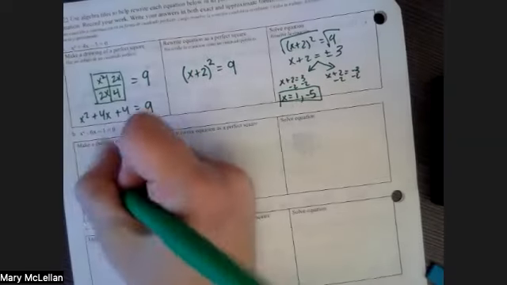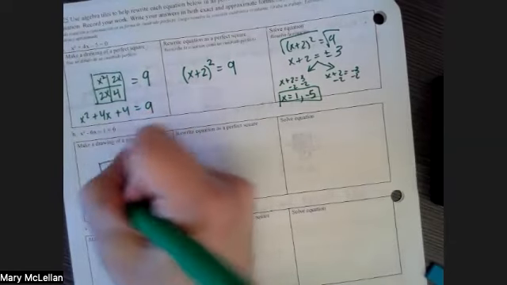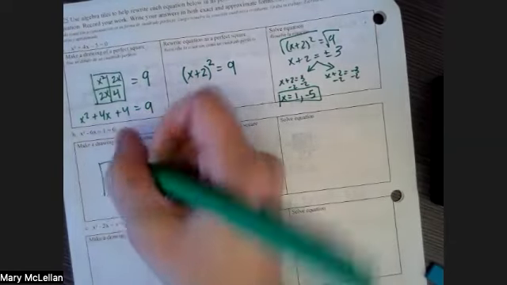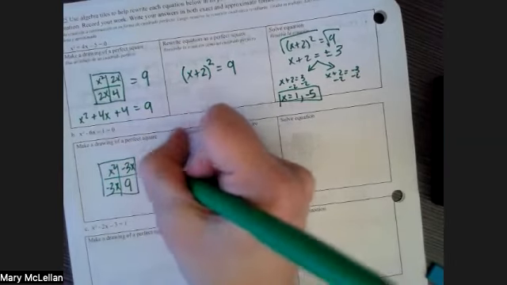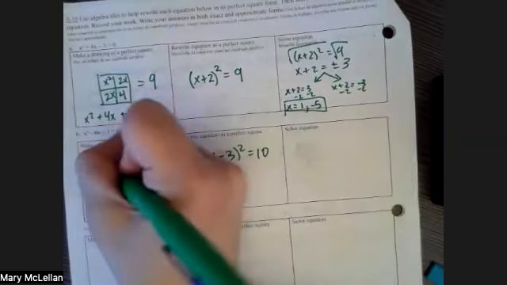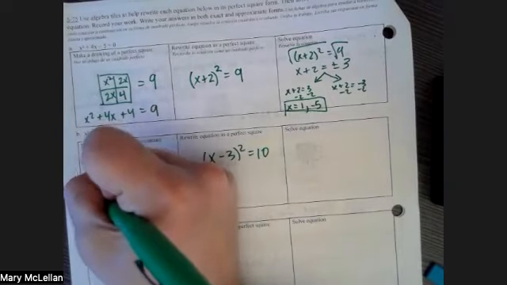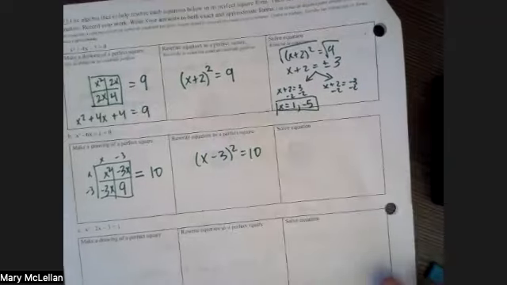Positive 10. Put it on our paper. So this is x squared, negative 3x, negative 3x, positive 9 equals 10. X minus 3 squared equals 10. That's because the semi-perimeter would be x minus 3 times x minus 3.